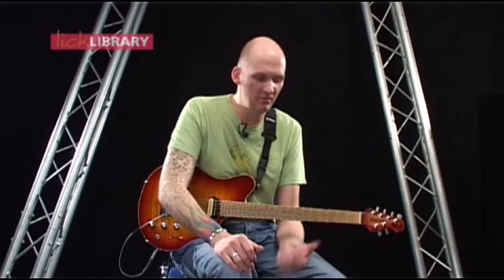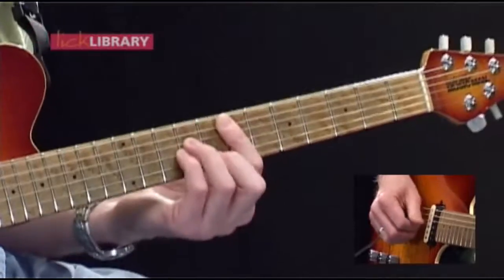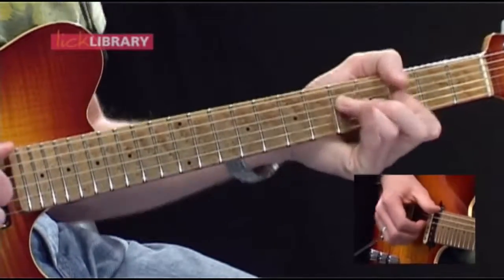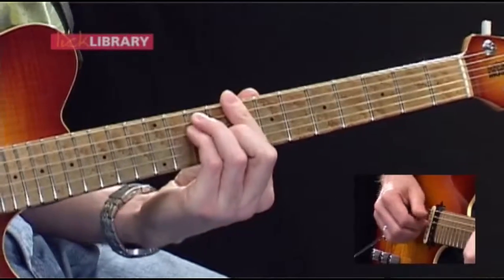Okay, so all of those modes can be found within one key. If I played diatonically in the key of C, we've looked at the chords, which were C major, D minor, E minor, F major, G major, A minor, B diminished, C major.